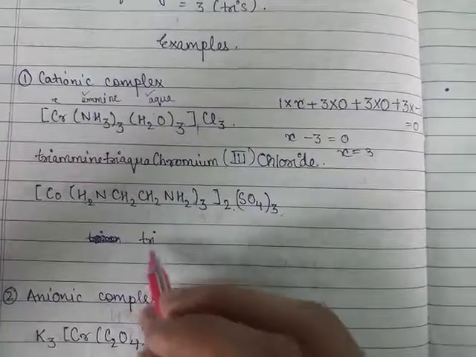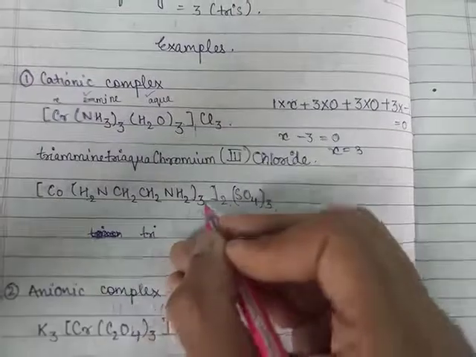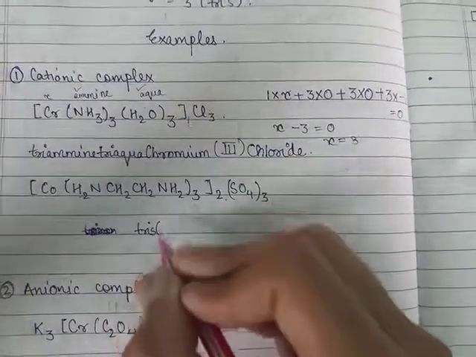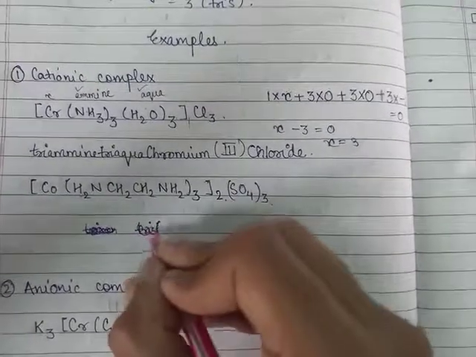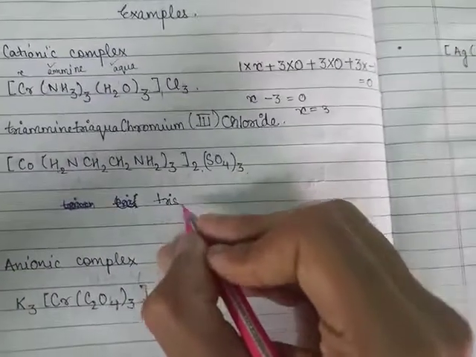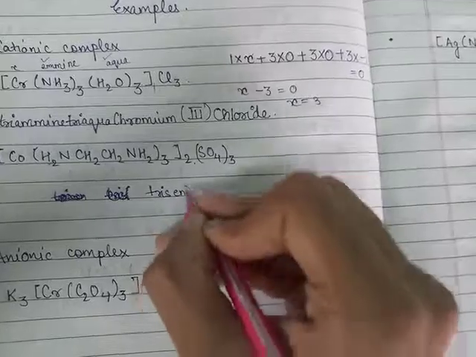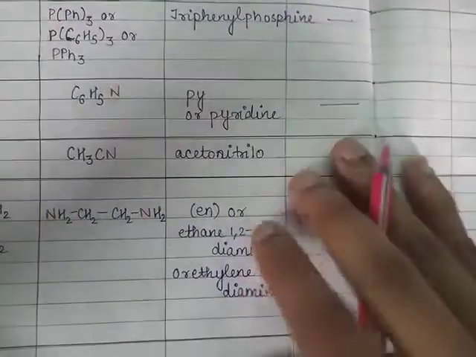So we won't be using a tri or a di over here. For 3, we'll be using a tris. This tris will be over here. Then over here, you don't need to include a bracket, that was unnecessary. We'll just write tris, then ethane 1,2-diamine, or in short form you could also write it as en in a bracket. I have written over here en, or ethane 1,2-diamine or ethylene diamine.